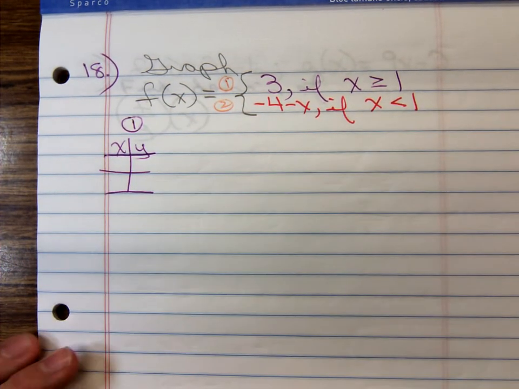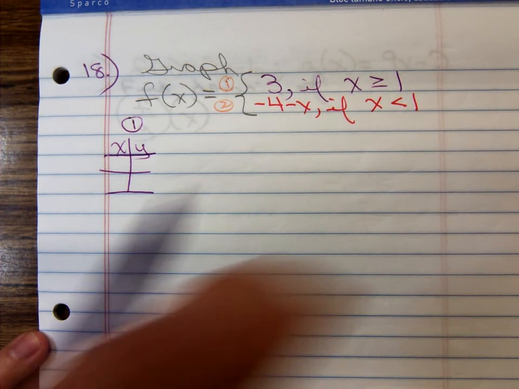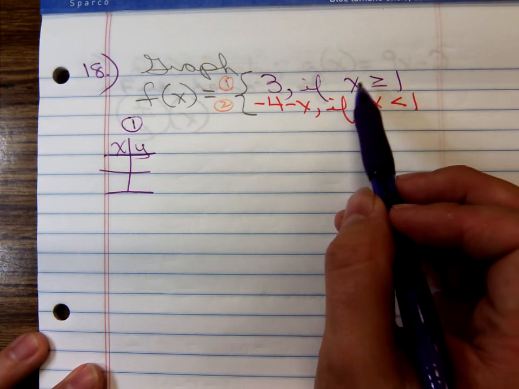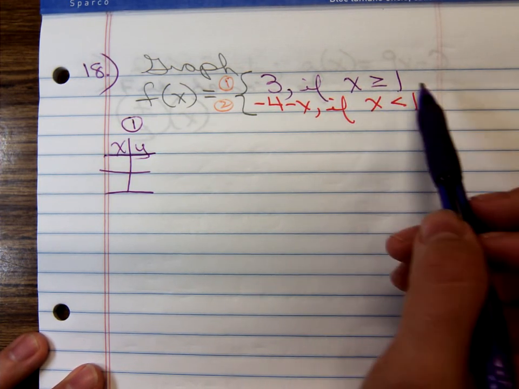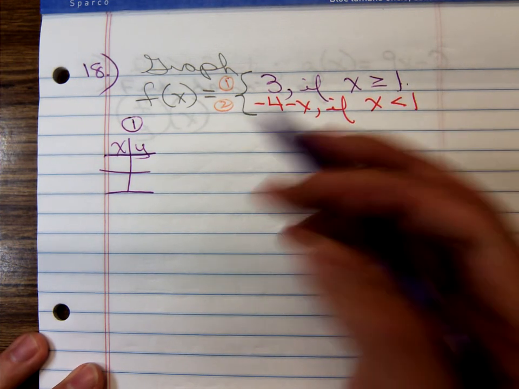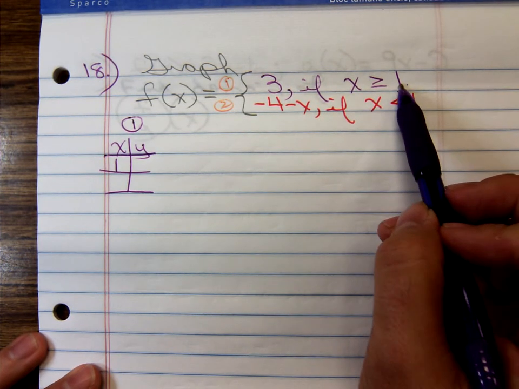What's the first number I have to use for x? 1. I have to use the number that appears, or any number that appears in the inequality. If there had been a compound inequality, we'd have to use both of those numbers. But as it is, the only number appearing within the inequality is a 1. Now 1 is a cut point. It appeared in the inequality.